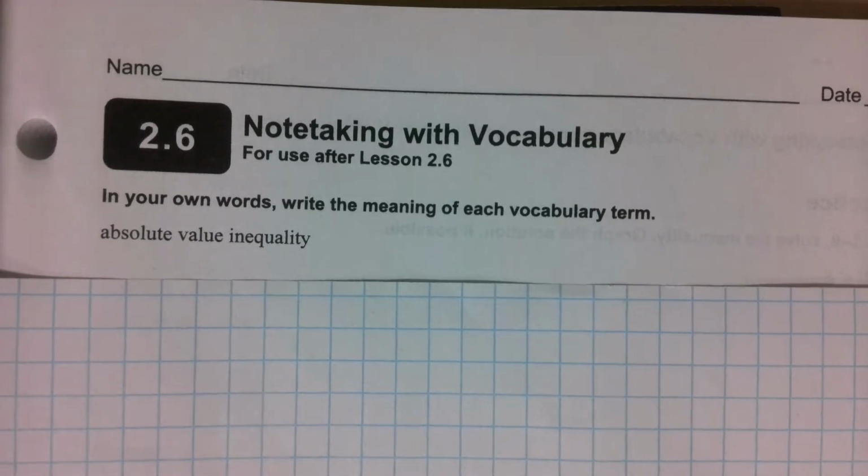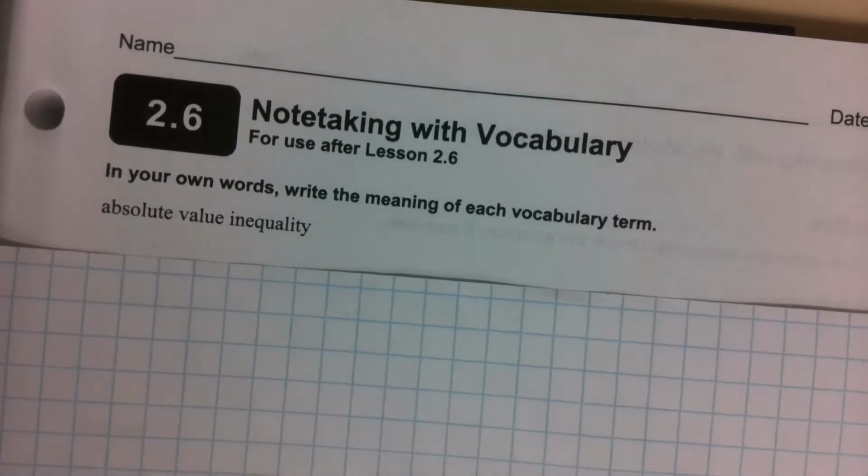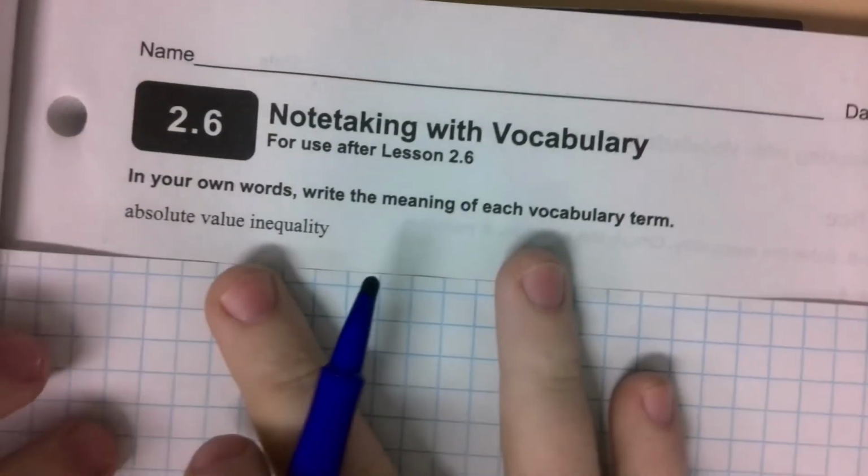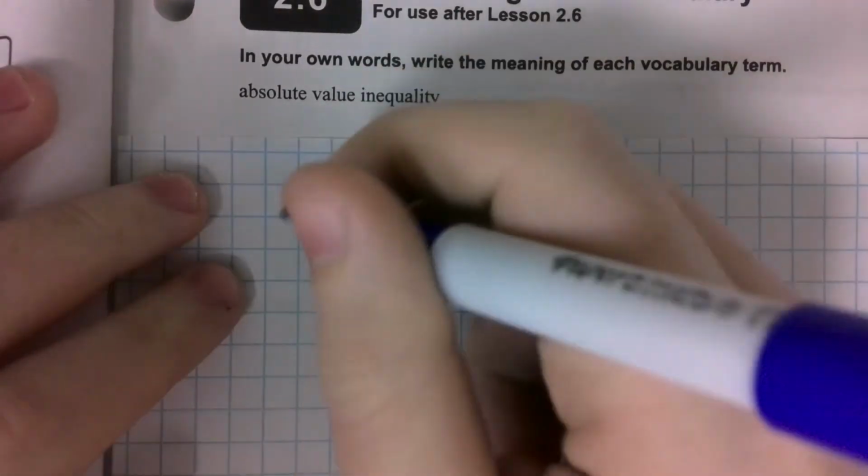Now, last unit, I got a couple of people saying that absolute value was probably the toughest thing last unit, and I agree. Absolute value is not necessarily the easiest thing to solve. But at the very least, I do want to do a little bit of review about what it means and how to solve it. So when we go into this unit, we'll be feeling a little more comfortable.